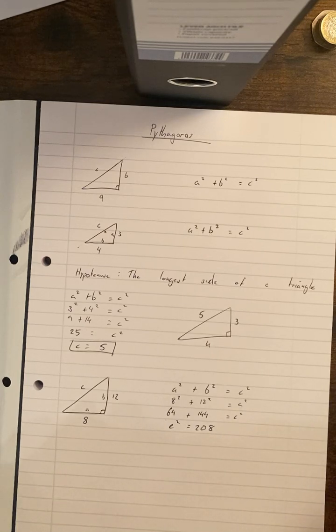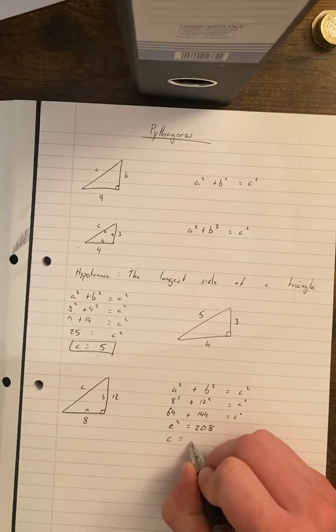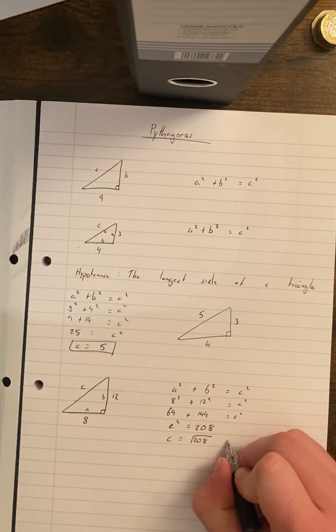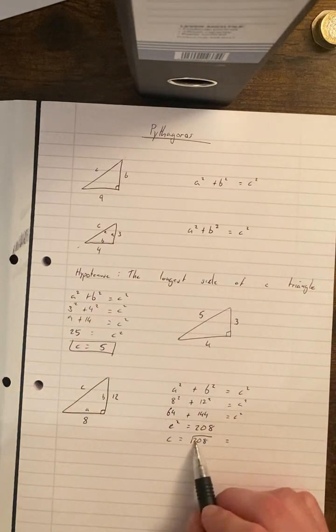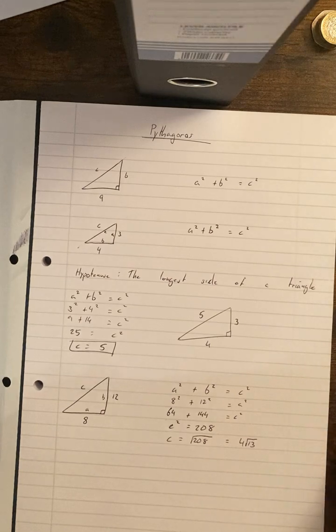So we can simplify that. So we can do c is equal to root 208, which is also equal to, when we simplify our surd there, 4 root 13. It's just like that.